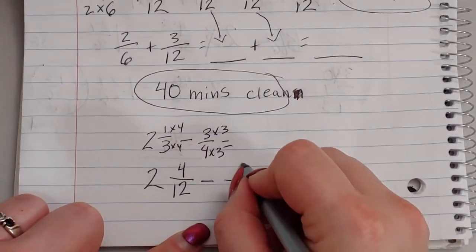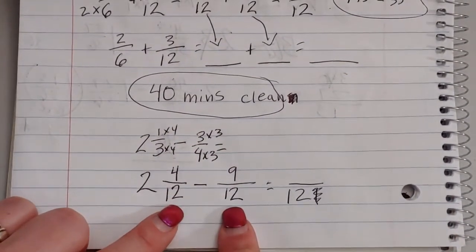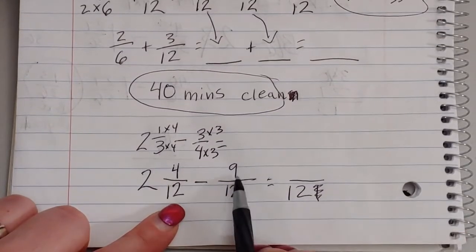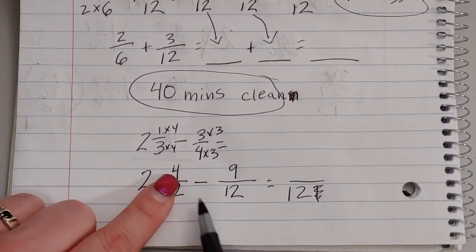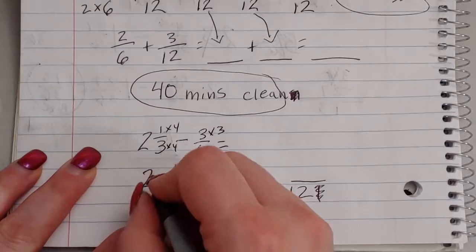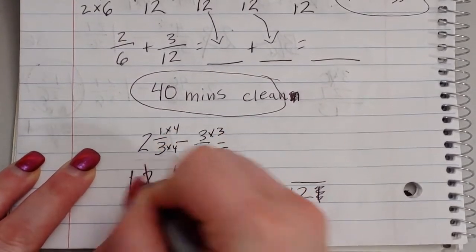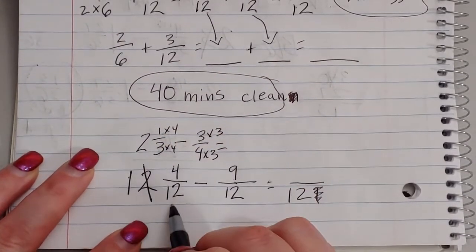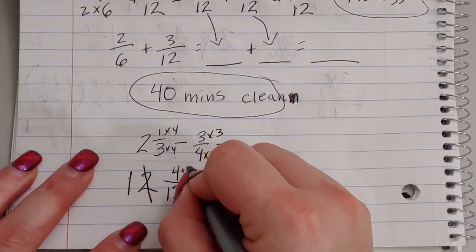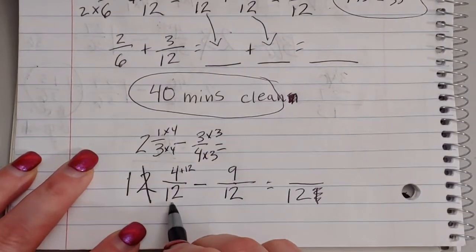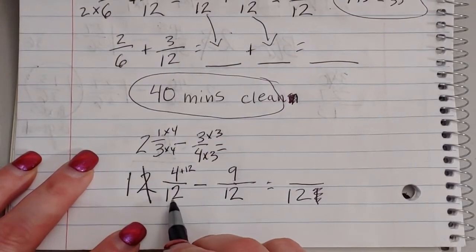3 times 3 is 9. Always do the fractions first. Here's a great example. This one is bigger than that one. You have 4, they want 9, which means you have to borrow. Remember, you're always going to add your denominator in. In this particular problem, it's 12.